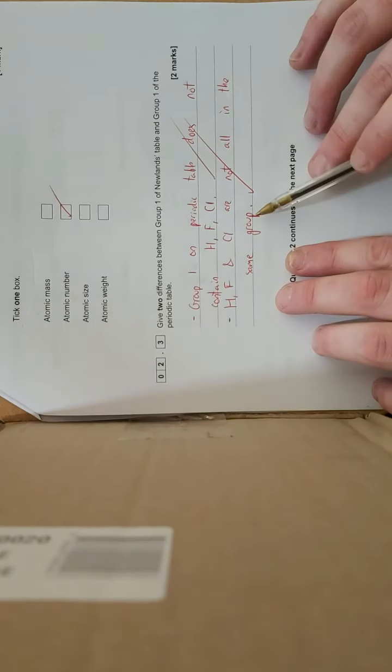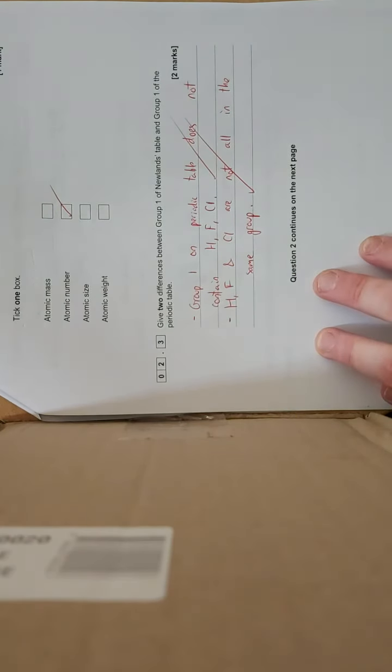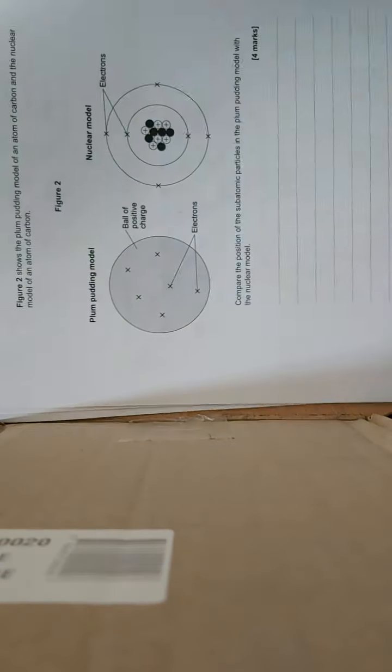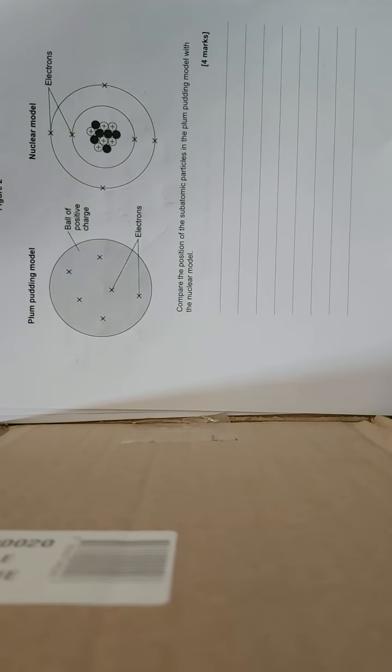And then the other one, which I think is probably a bit of a tricky mark, is for saying that the hydrogen, fluorine and chlorine on the proper periodic table aren't all in the same group. Okay, so tot up our marks there. Move on to the next bit of question 2, and we've got our first fairly lengthy question.